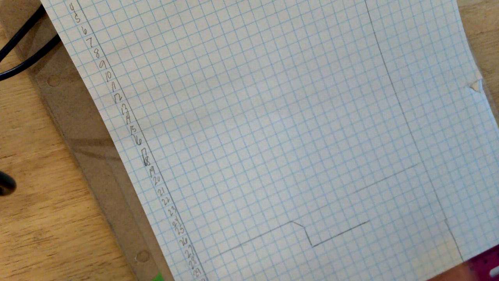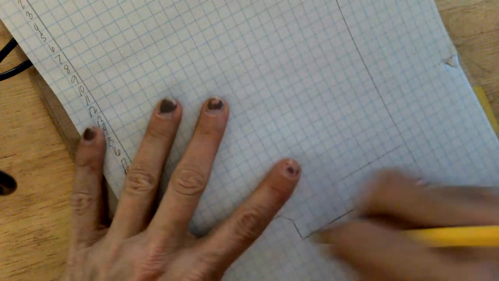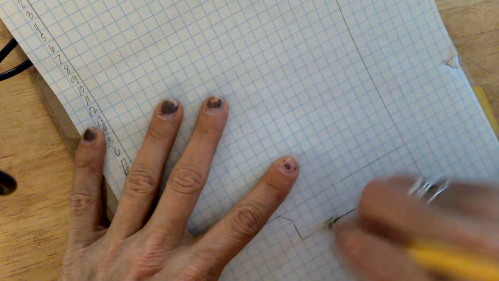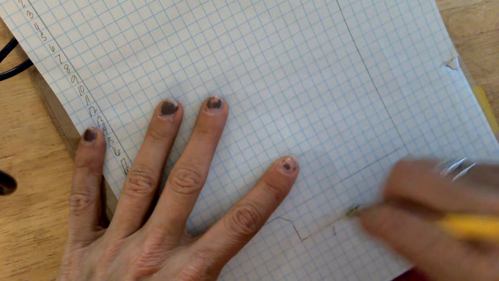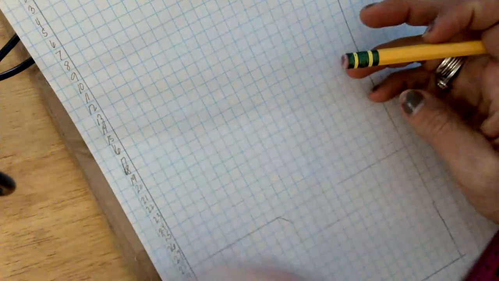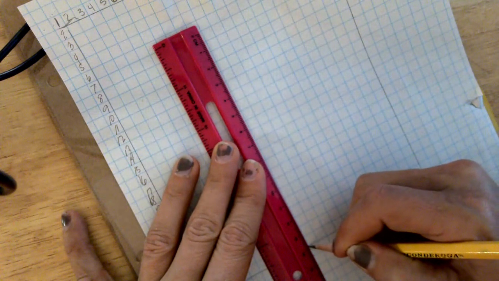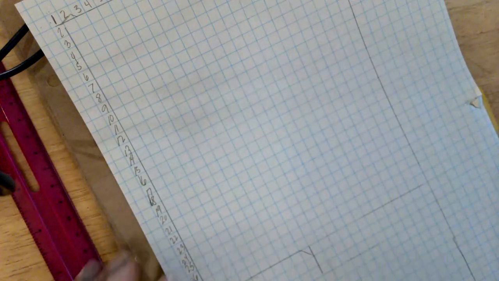You can be off center. I know mine are going to be off center, so maybe I want to do that better. That probably was a bad idea to not think about where center was. So across my paper is 24, which means this 12th square is the middle. That 12th one is the middle of my paper.